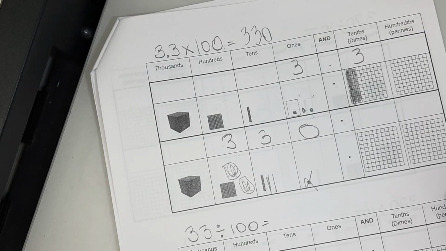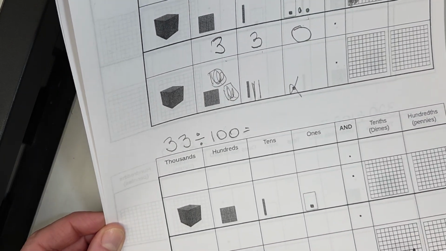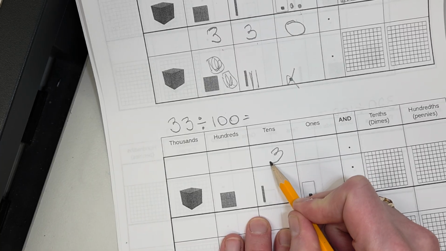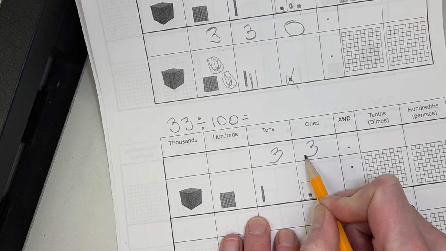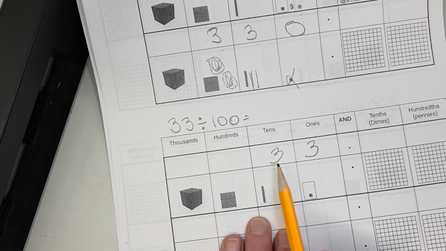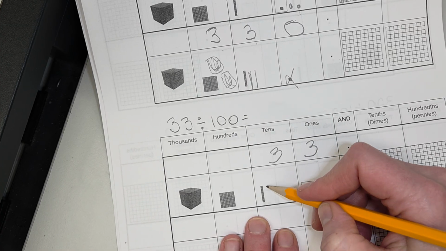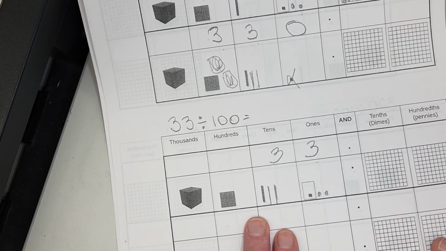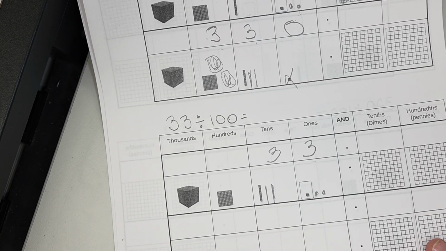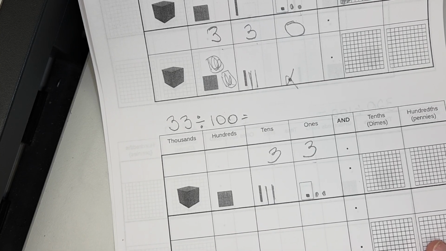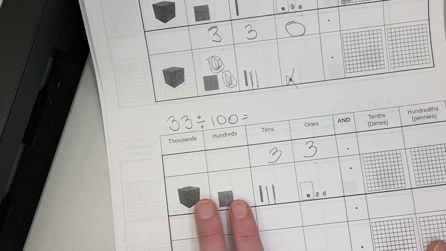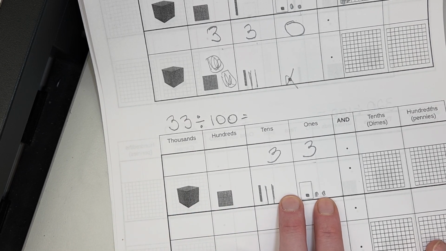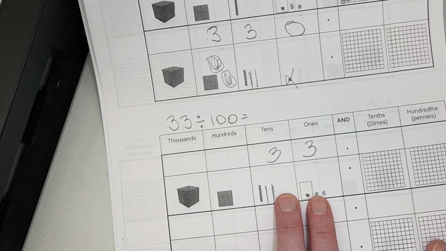Okay, let's look at dividing 33 by 100. This is now 33, which means we have 3 tens and 3 ones, right? 33, 3 tens and 3 ones. Let's draw those. 1, 2, 3 tens. 1, 2, 3 ones. Divided by 100. Okay, we just saw that when we multiplied by 100, we went up 2 place values into the bigger numbers. When we divide by 100, we're going to go down 2 place values.